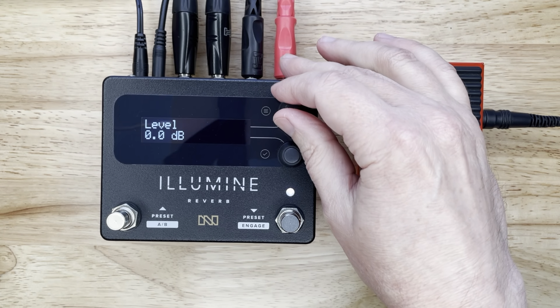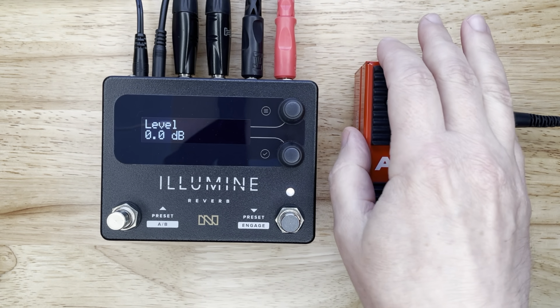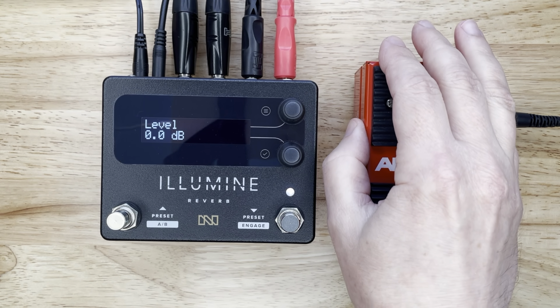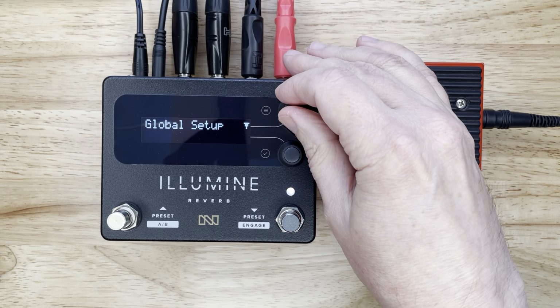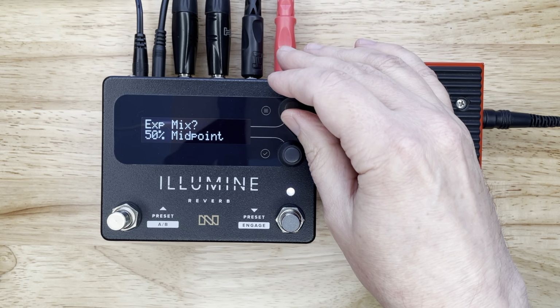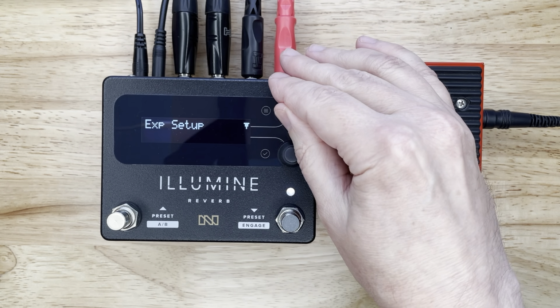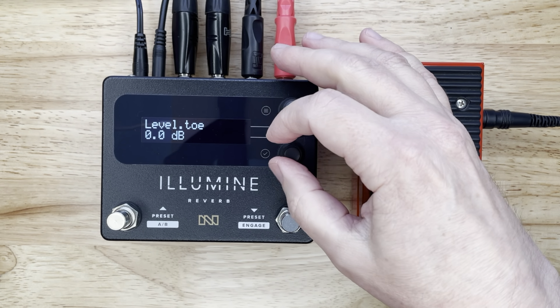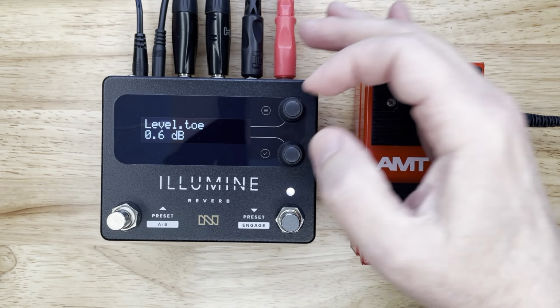And then on the level, I think the level's pretty close, but I think it could use a little bit more level at toe down. So we'll start this at 50% midpoint, and I'll set the toe value to a little bit of a boost.